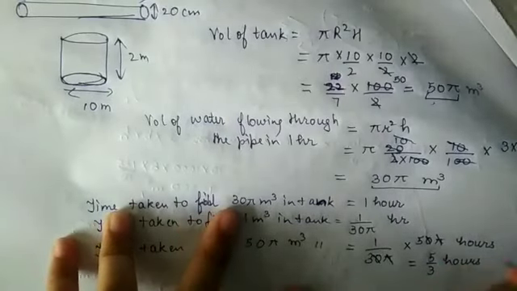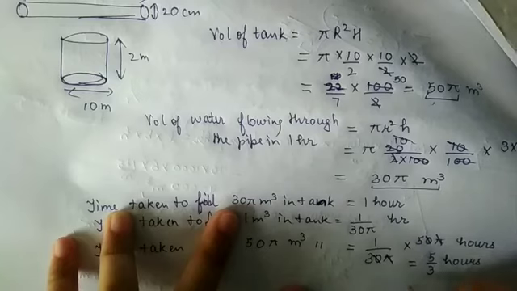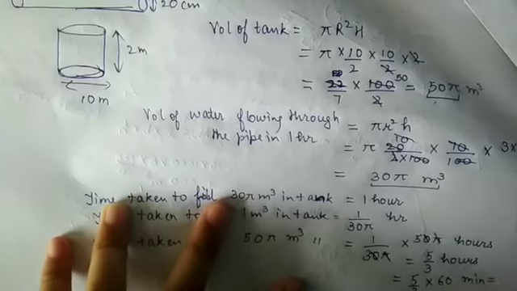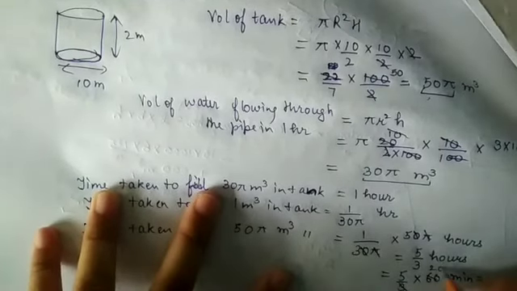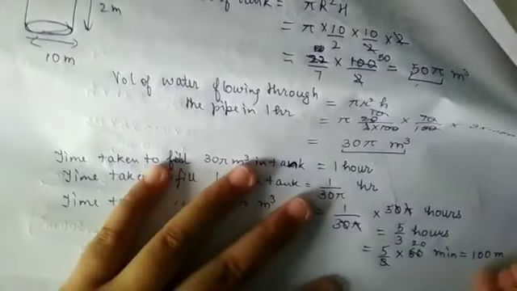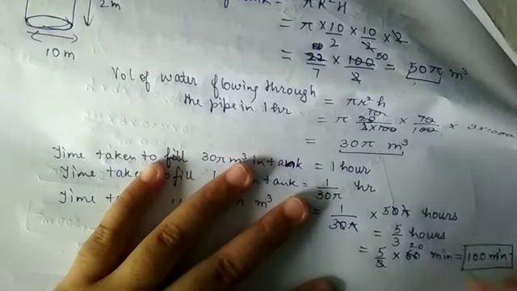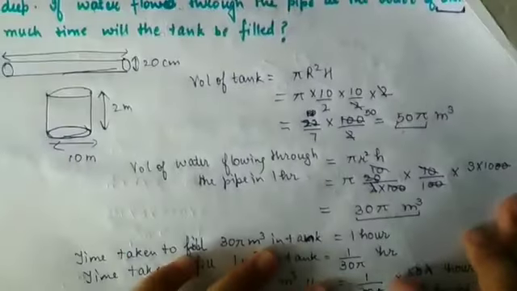In order to convert it into minutes, you will multiply, 1 hour is equal to 60 minutes. So you will multiply 5 by 3 with 60. So 5 by 3 into 60 minutes, that is equal to 100 minutes. So 100 minutes is your answer. So 100 minutes are taken in order to fill the tank completely.